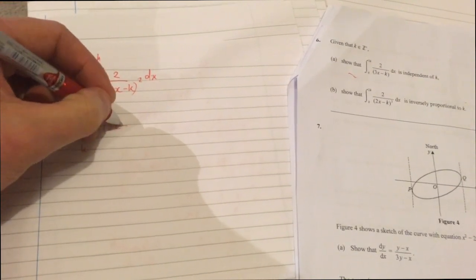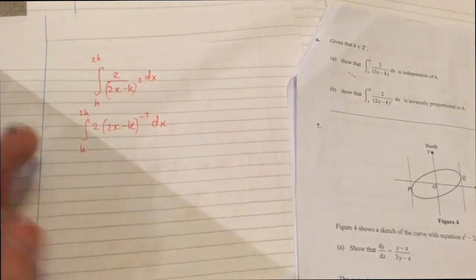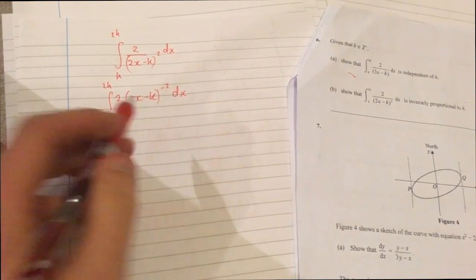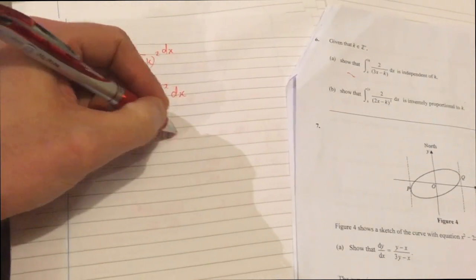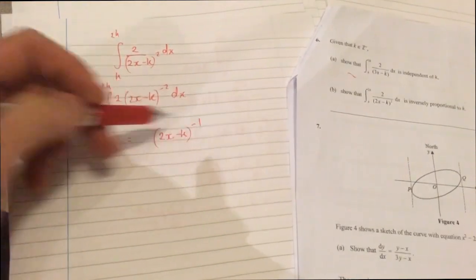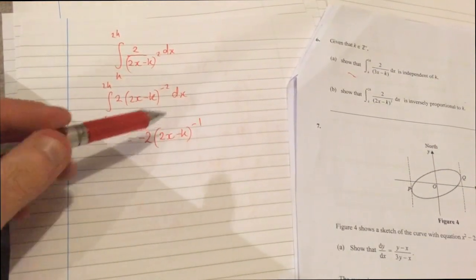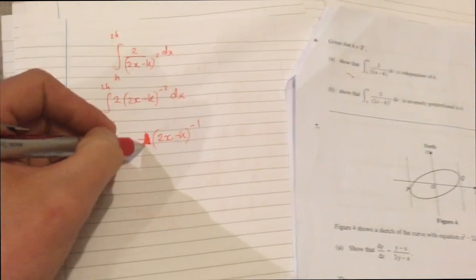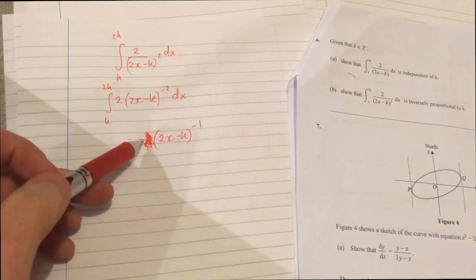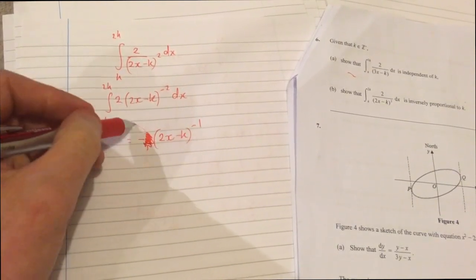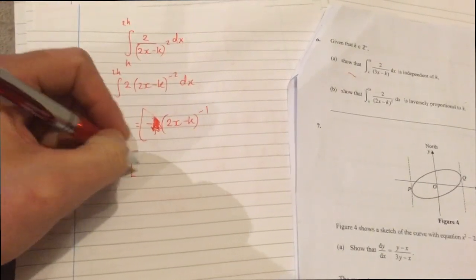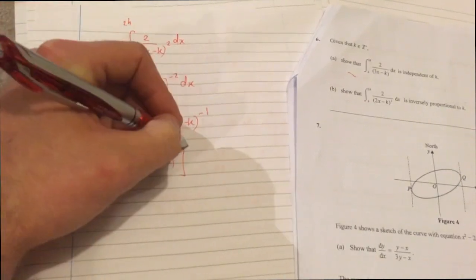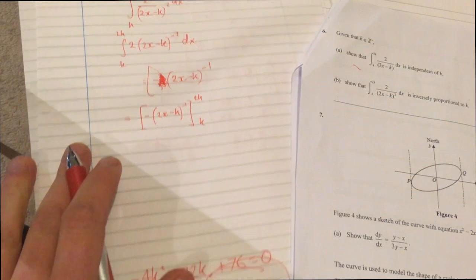So 2 lots of 2x minus k to the minus 2. If you integrate, remember the power is going to increase, divide by the new power, and then use reverse chain rule to work out what happens in the middle. So we're going to get 2x minus k to the power minus 1. Divide by minus 1 is going to give us a minus 2 out the front. But if we differentiate this, we get that 2 anyway. So we don't need a 2 there. So we're just going to get minus 2x minus k to the minus 1. So if we write that out again with our limits, minus 2x minus k to the minus 1, 2k and k.